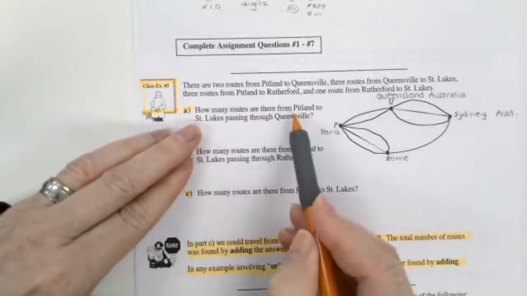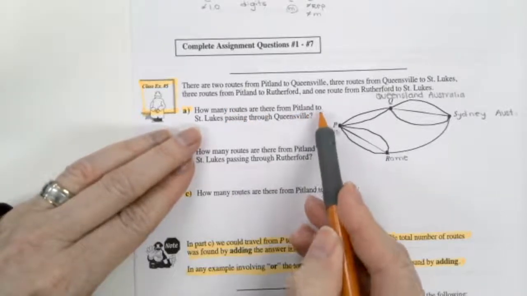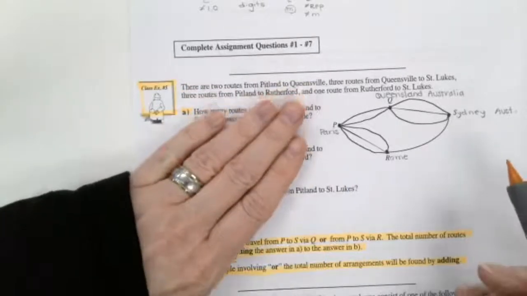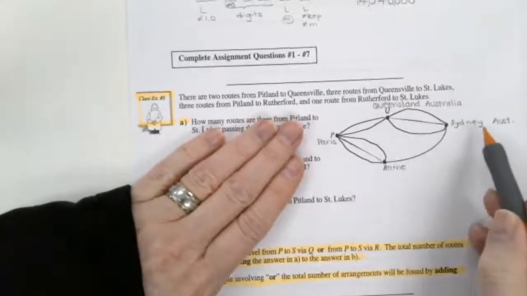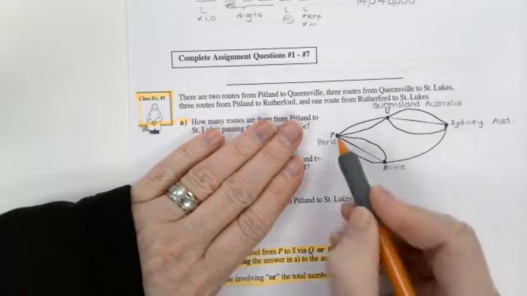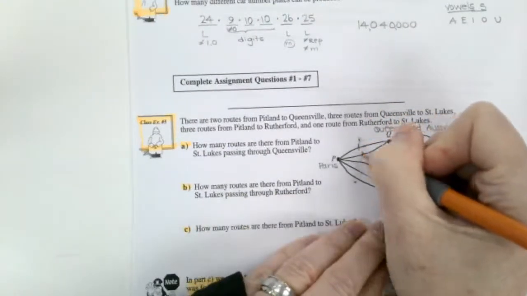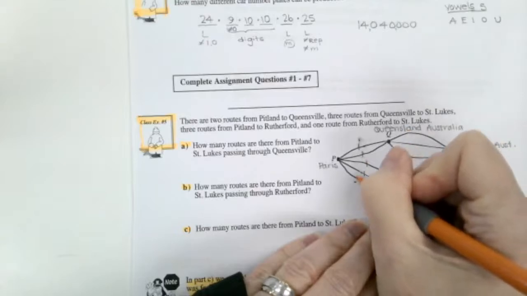So how many routes are there from Pitland, which is Paris, to St. Luke's passing through Queensville? Well, great. Let's just take a look at this diagram and go all the way to Sydney to start with. So from Paris, I can take this route, one route here, 1 route here, 1 route here, 1 route here.